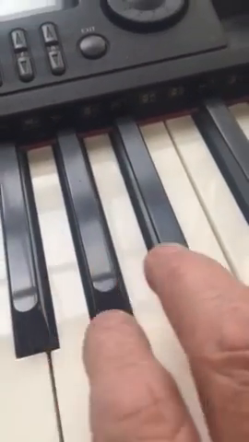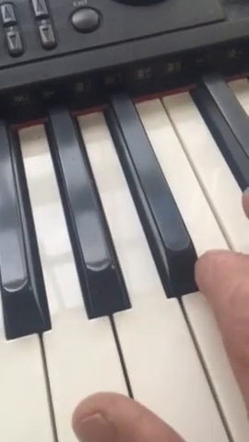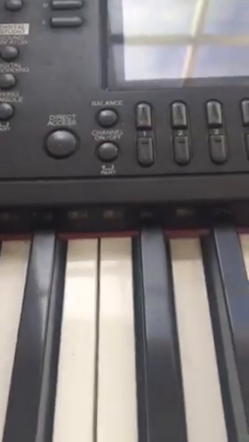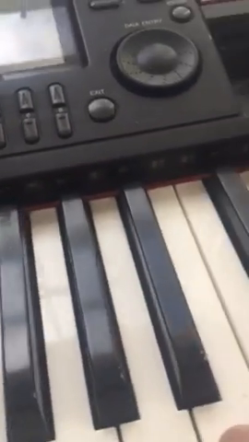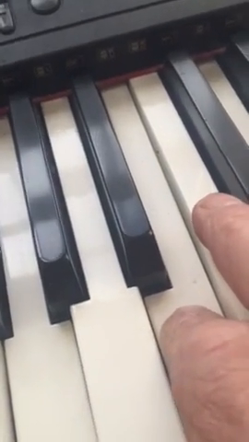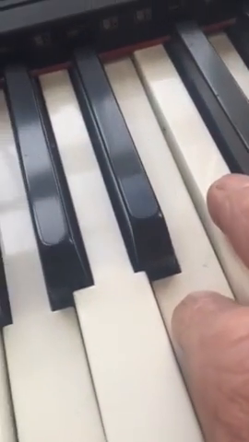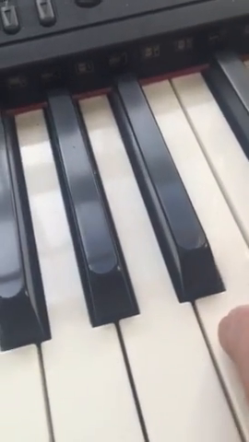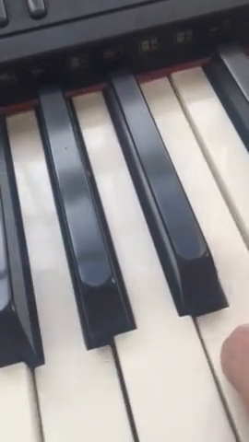For the moment I'll just jump to G, which is the 5th note in the scale, and play a chord there. It's a G chord, which is the 5 chord, as the root is the 5th note in the scale of C.